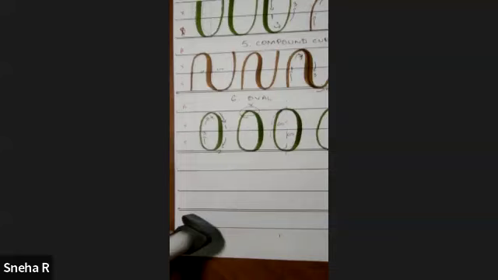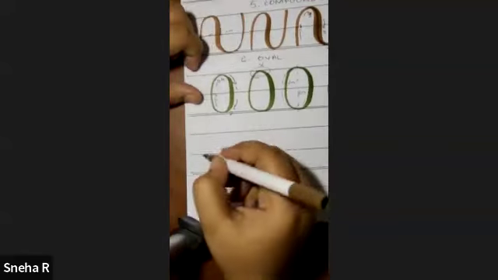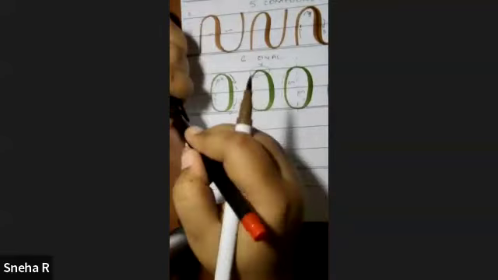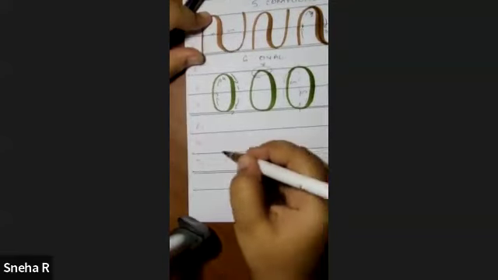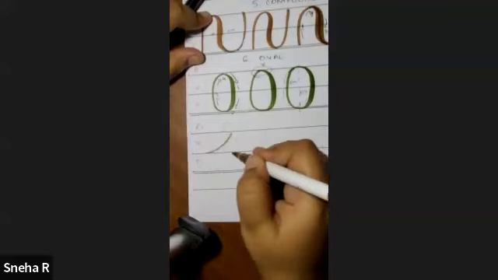Okay. The last stroke is entry stroke. Entry stroke is very, very easy. It's just a slanting line from bottom to top without any pressure. So I'll take this as my baseline. A and D. Your entry stroke should always start from the baseline. From here all the way to the top.